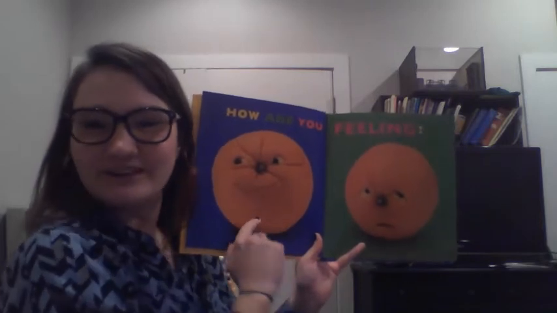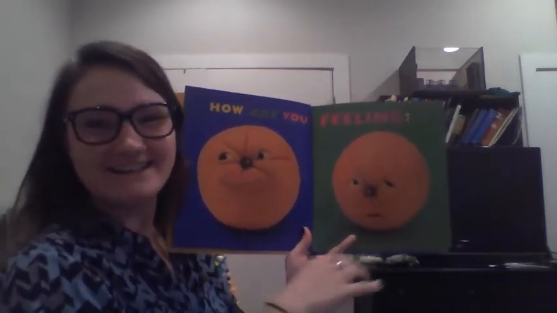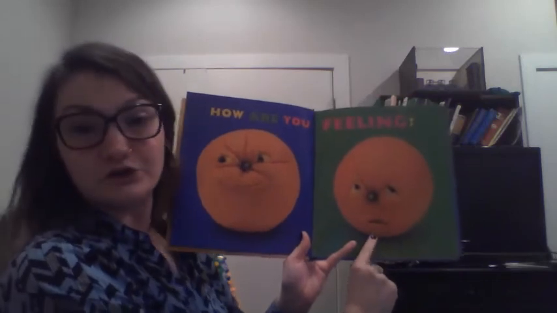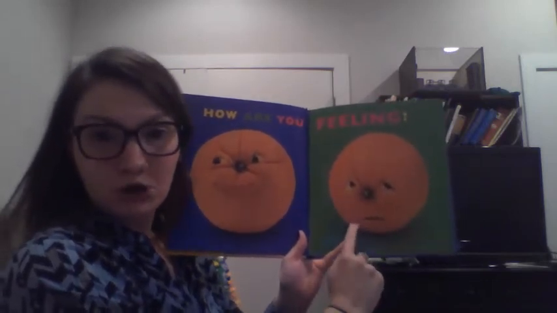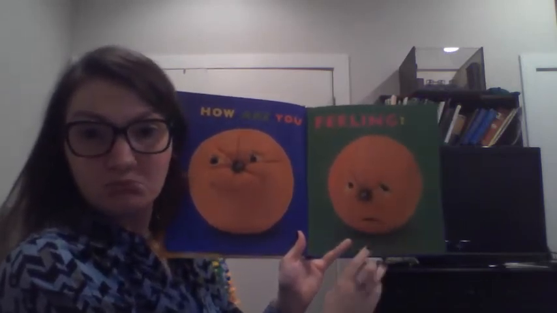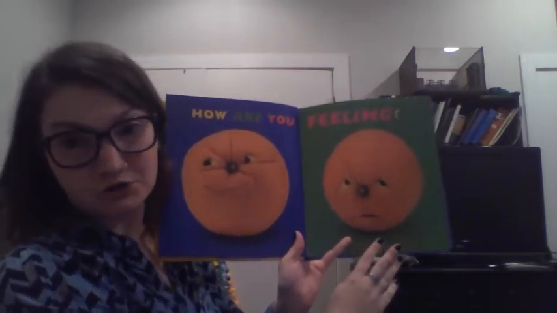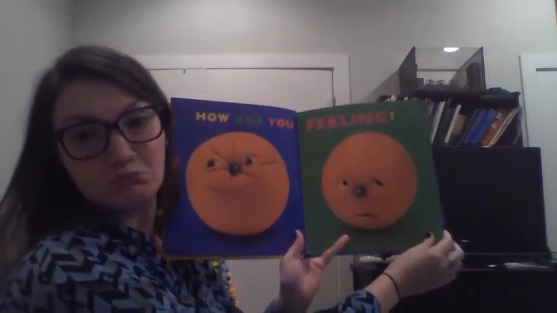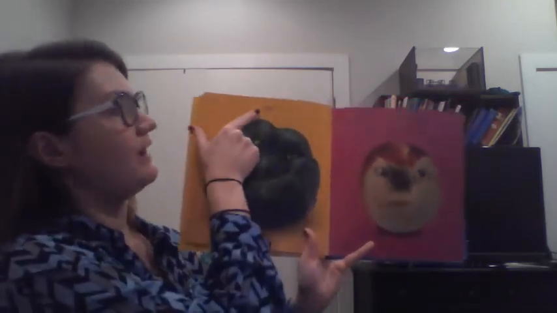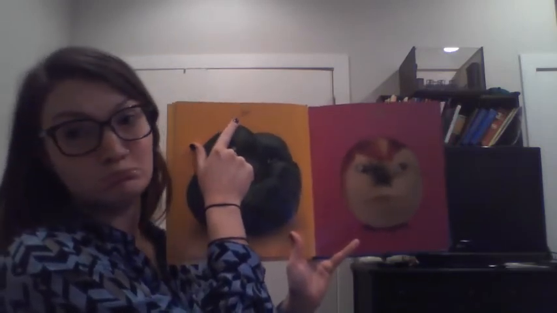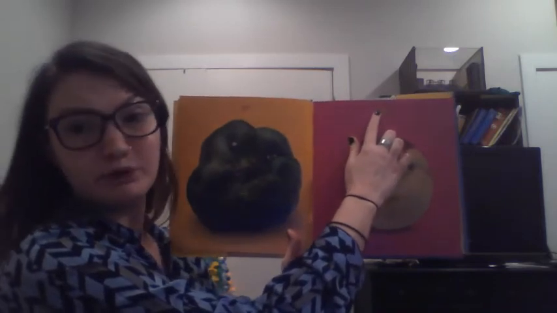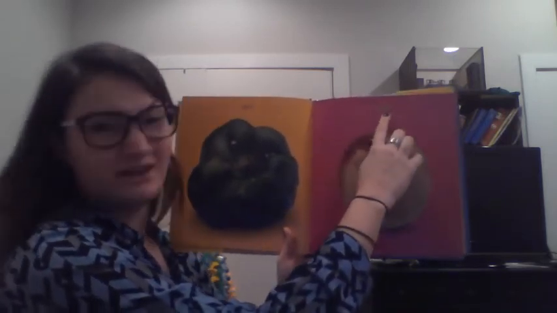Practice being a happy orange. Good job. How do you think this orange is feeling? He has a frown. This is probably a sad orange. Show me your sad orange face. Good job. Here we go. Happy? Sad? Feeling blue? Feeling bad? Making lots of sad, bad faces right now.